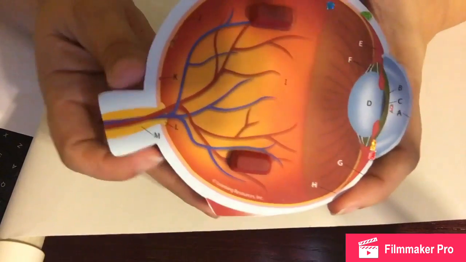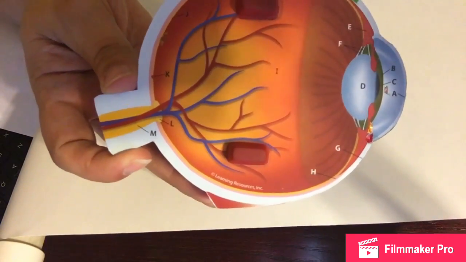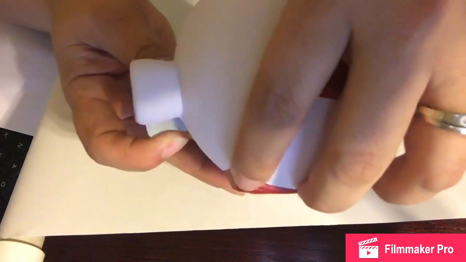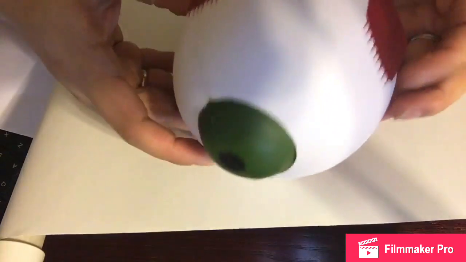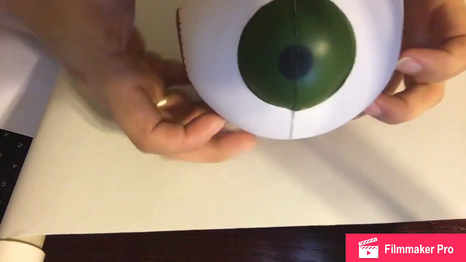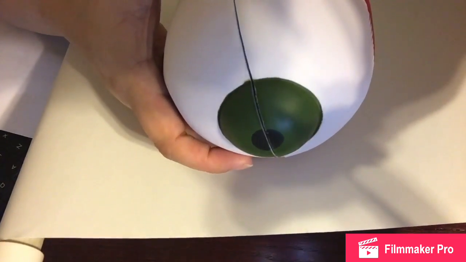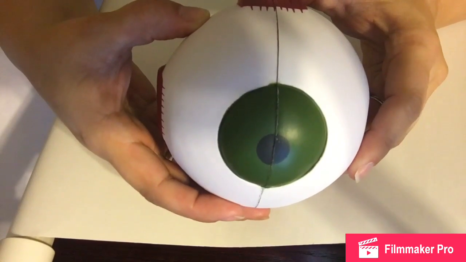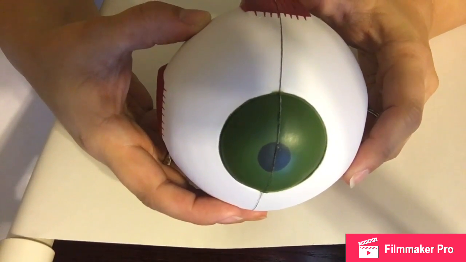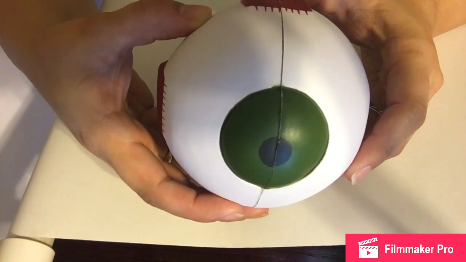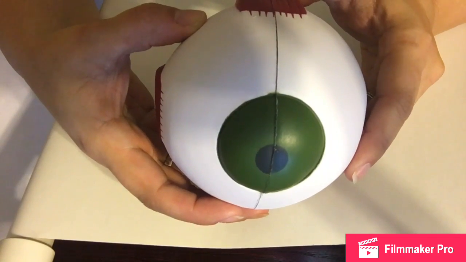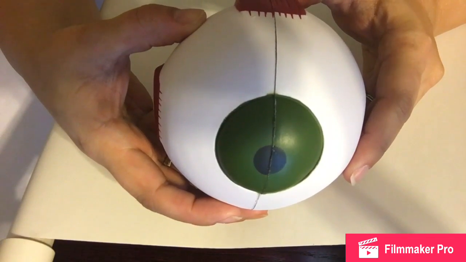So from here, we will go from the interior of the eye to the exterior of the eye, and we will be learning more about it as we continue on to the next segment of this video. Now we're going to take a few minutes and talk a little bit about the exterior of the eye. The interesting thing about the exterior of the eye is that it is predominantly made up of muscles.